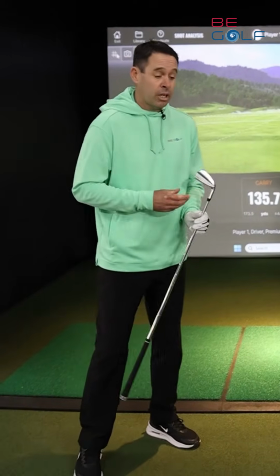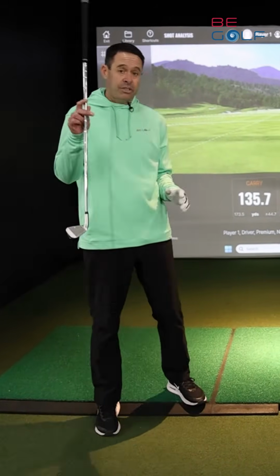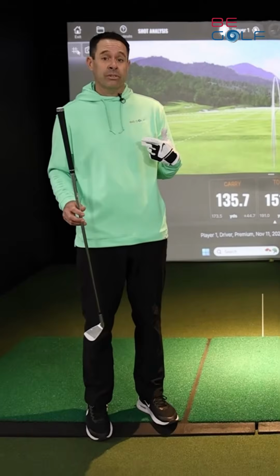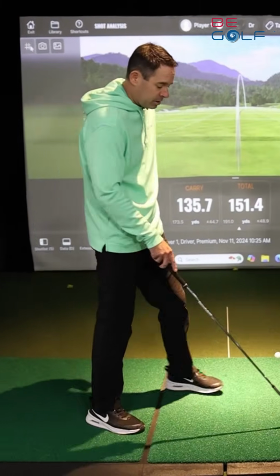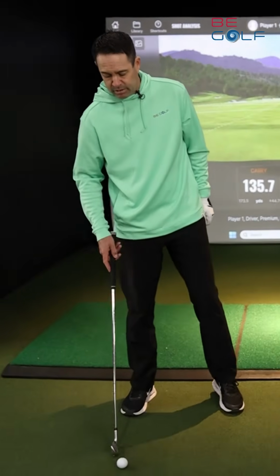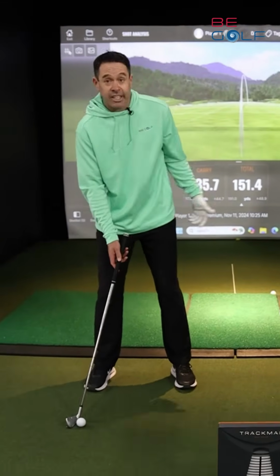Trajectory is pretty fun. Lots of different ways to get the trajectory to go higher and lower. I'm gonna go over the very basic one to start, right? So if I wanna hit a golf ball lower, one of the things that I could do is move the ball back in my stance, right?